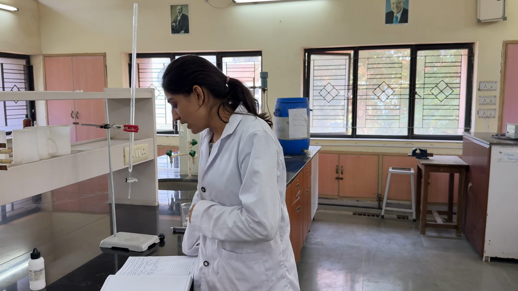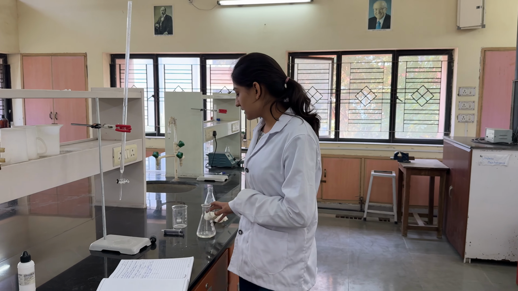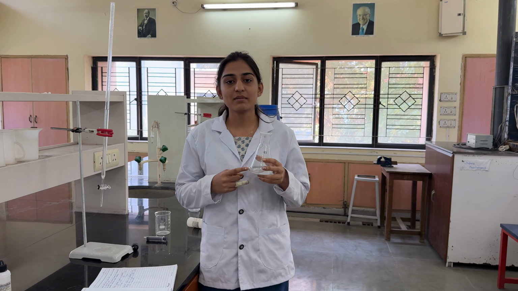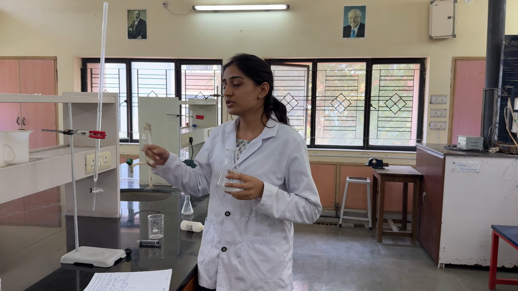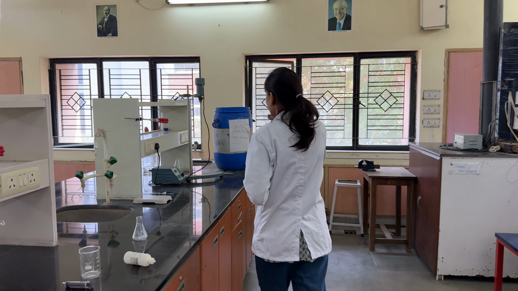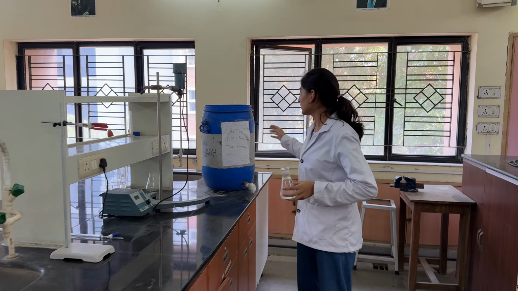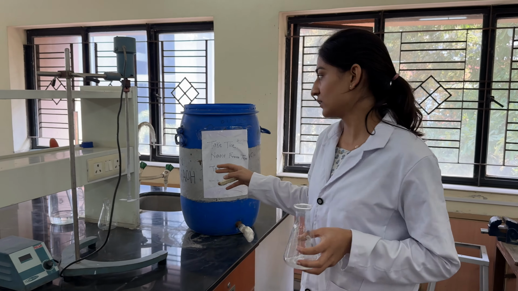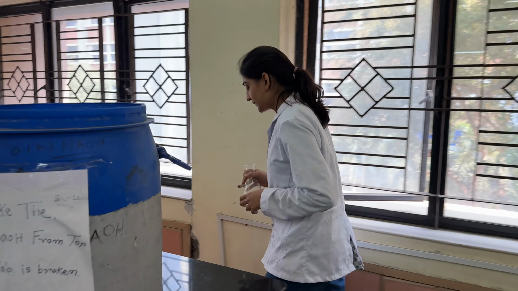Next, all the chemicals, like the 10 ml HCl we have put here and here, should be handled very properly because these are concentrated HCl. So use proper droppers and collect them from the tank properly. See, here is the dropper.